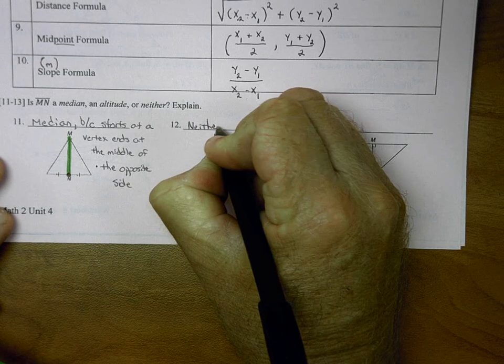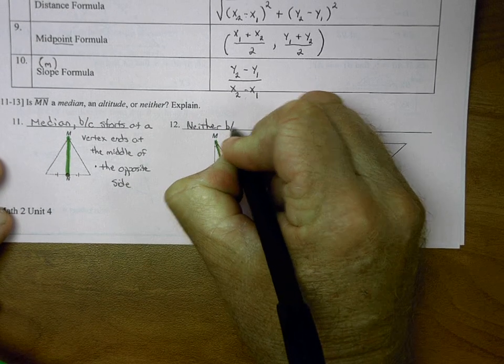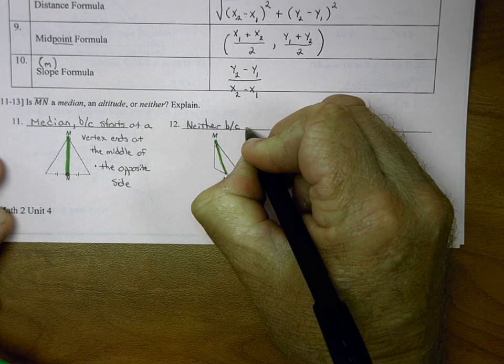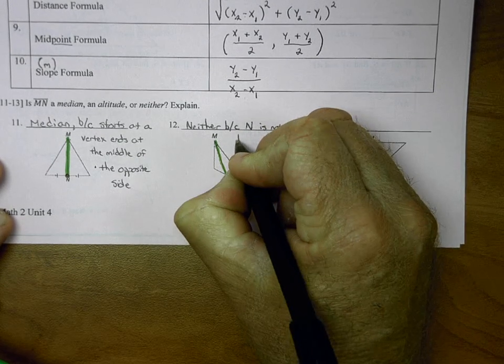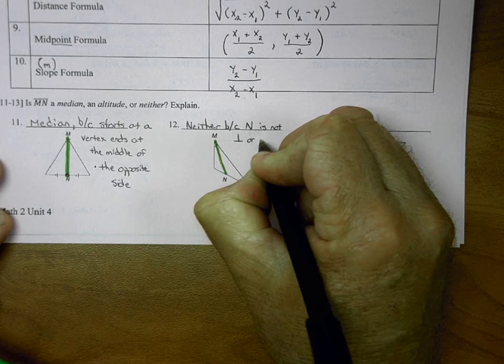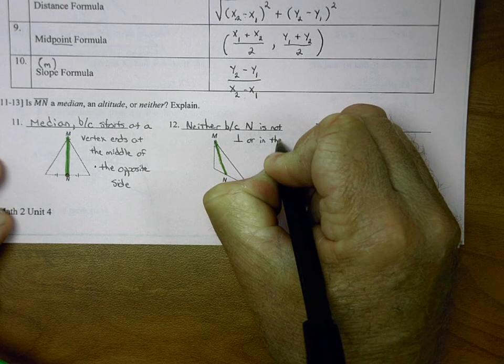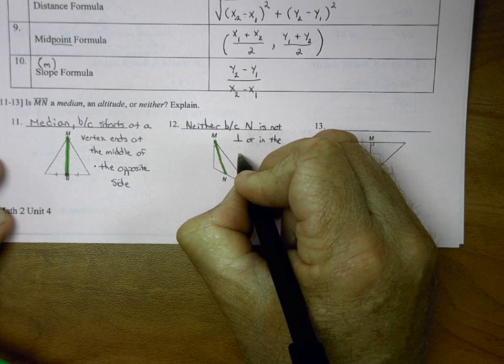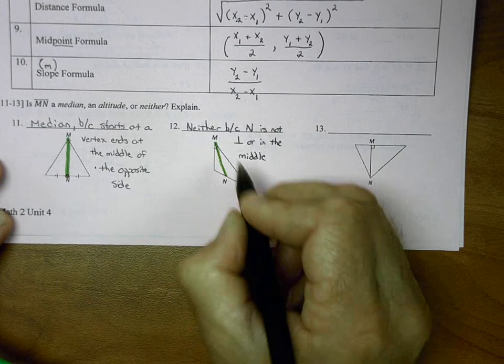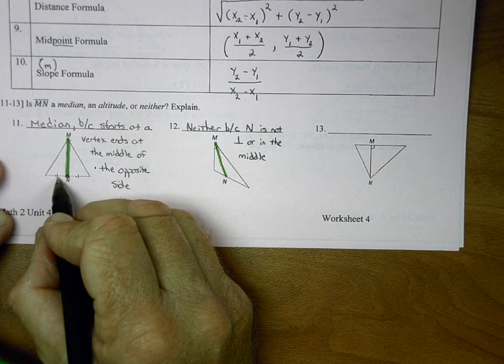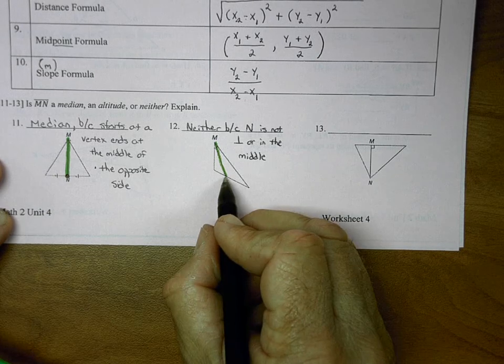Now, why would that be? I would say something like this: because N is not perpendicular or in the middle. If it was perpendicular, we would see the 90-degree angle mark, which would make it an altitude. If it was in the middle, we would see the congruent tick marks, to make it a median.